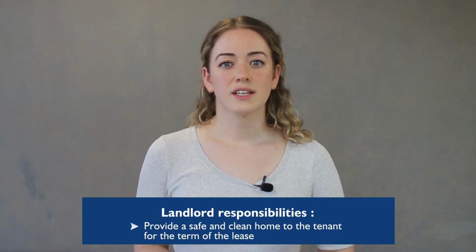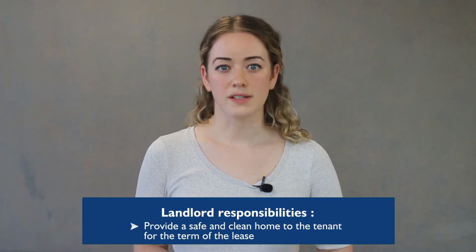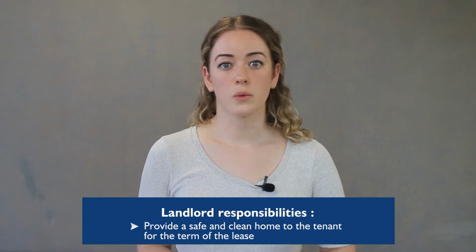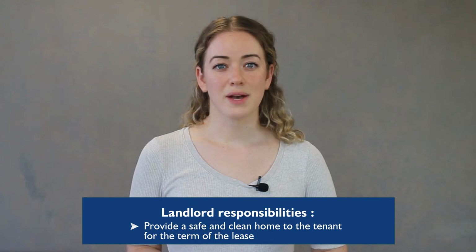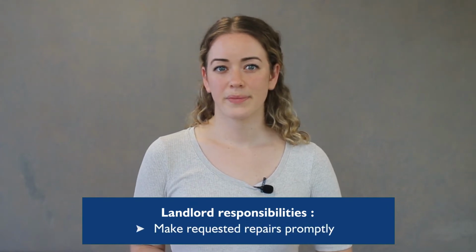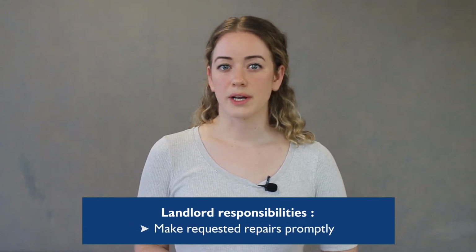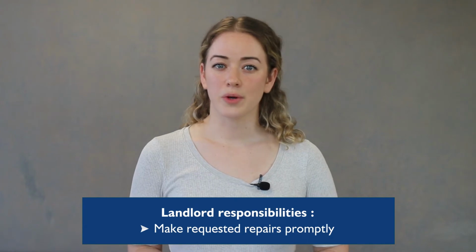Providing a safe and clean home to the tenant for the term of the lease. This includes resolving water or mold damage, changing broken locks, and maintaining a pest-free environment. Making any requested repairs promptly, especially if the broken item represents a safety hazard.